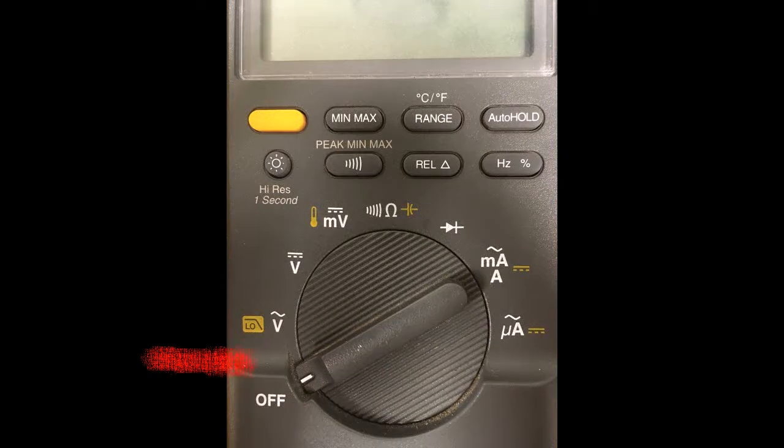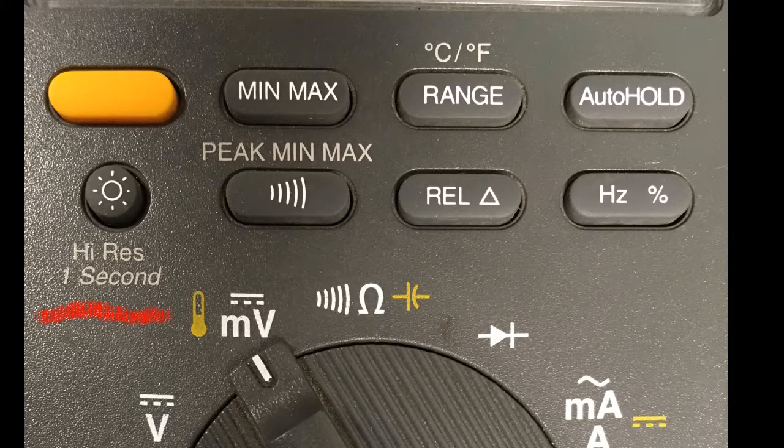The rotary dial is the main method of selecting the measurement function. The legend identifies the function of the selection by using common symbols. The white symbol represents the primary function of that selection, while the yellow symbol identifies the secondary function. To access this secondary function of a specific dial selection, simply press the yellow button.